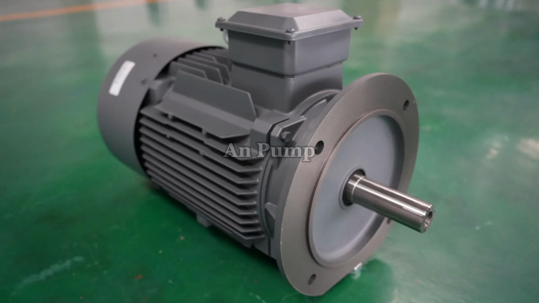The motor is what converts electrical energy into mechanical energy to drive the pump impeller. If the motor and pump are not properly matched, several problems can occur. The motor may overheat. The pump may vibrate excessively. The system may consume more electricity than necessary. And maintenance costs can increase dramatically. A properly selected motor helps ensure stable operation, lower energy consumption, longer equipment life, and better hydraulic performance. That's why motor selection is such a critical part of pump system design.